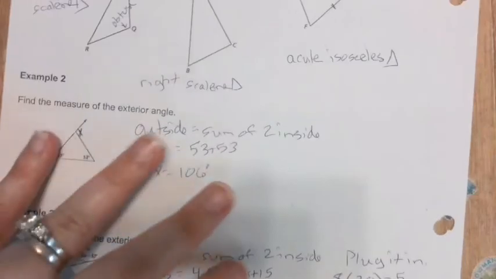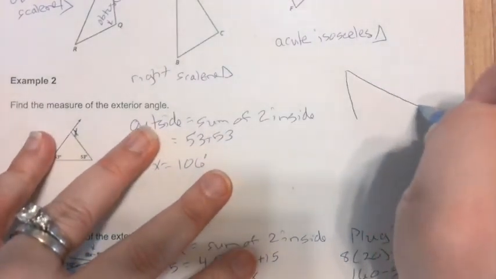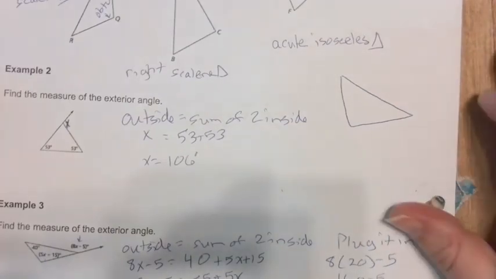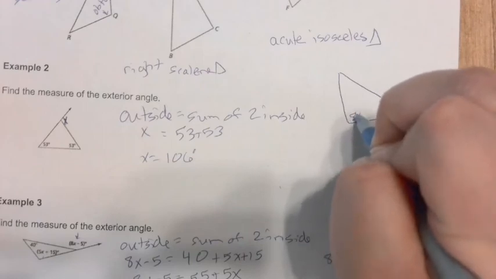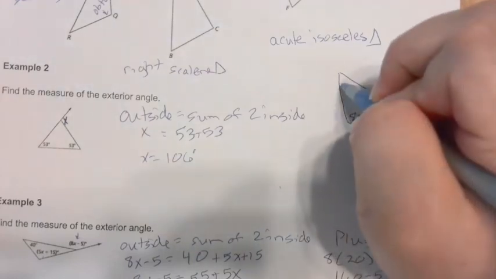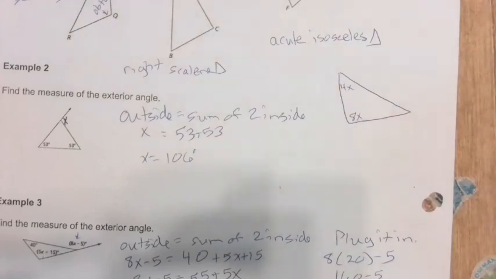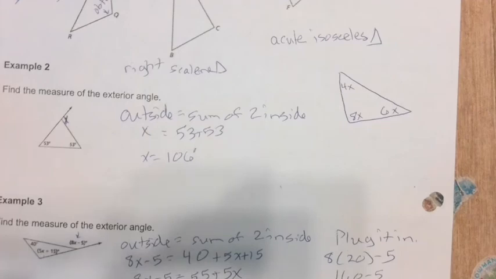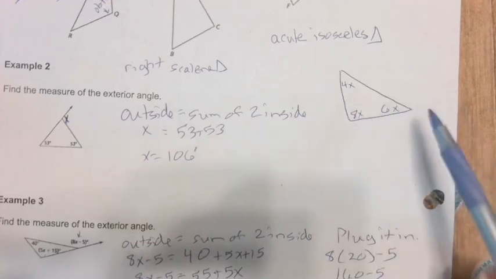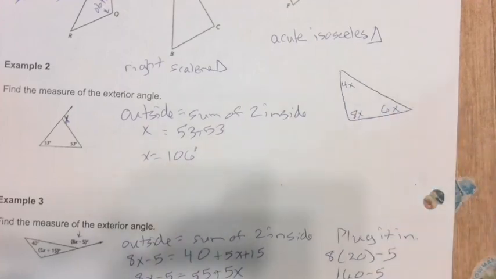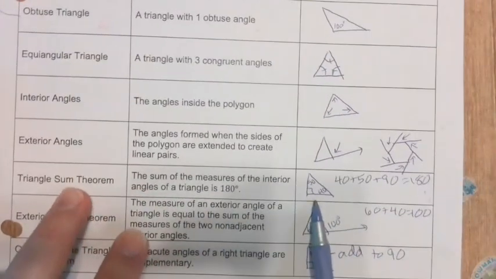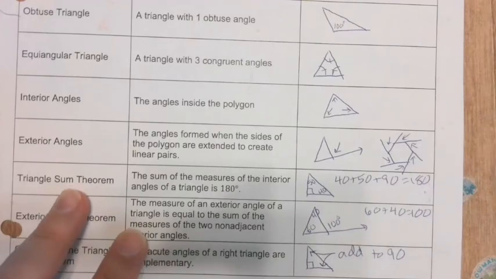And I do want to give you one more example here, because you'll see this sort of thing. I'm not going to solve it all the way through, but I want you to see kind of what it would set up as. If this were 8x, this were 4x, and this was 6x, and I asked you to solve for x, or for that matter, to find the angle measures. So notice all three of these are inside the triangle, and we know, triangle sum theorem, the inside angles add up to 180.